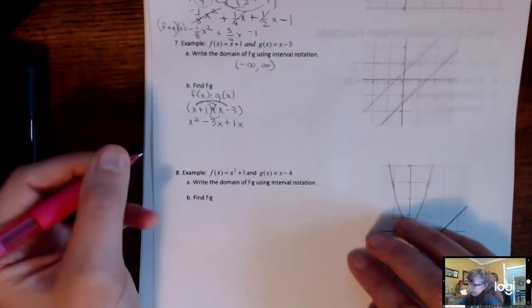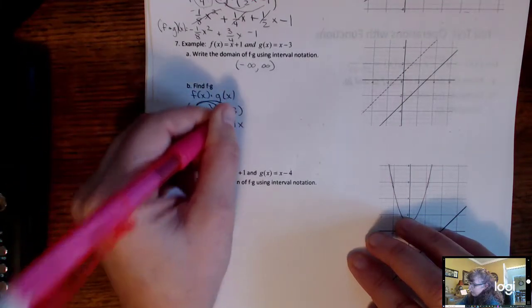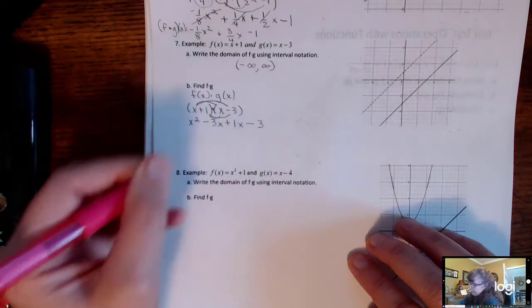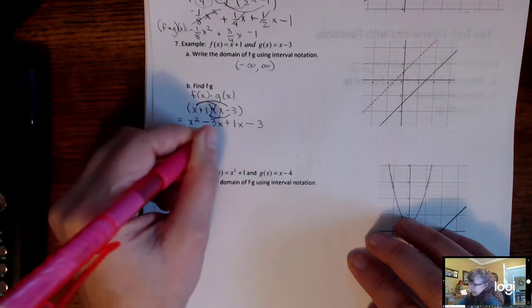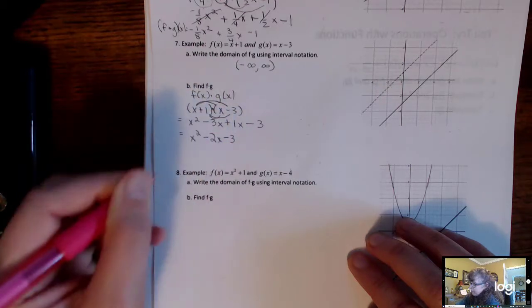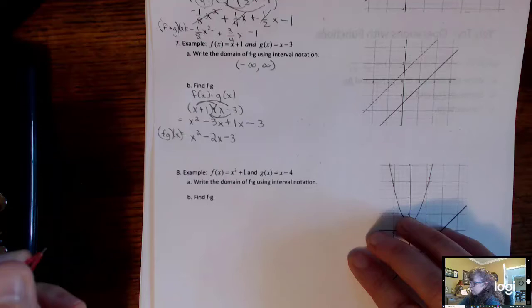See how I put the plus in there? I have to separate these terms out. And then 1 times a negative 3 is a negative 3. And then add like terms, and I get x squared minus 2x minus 3. So that's f times g of x, just a new function.